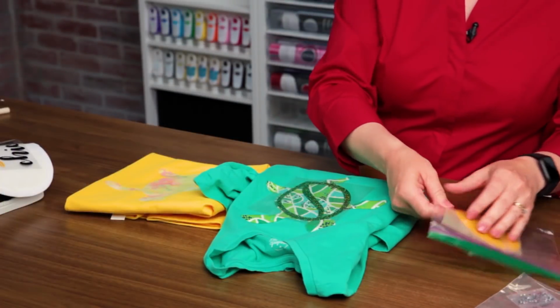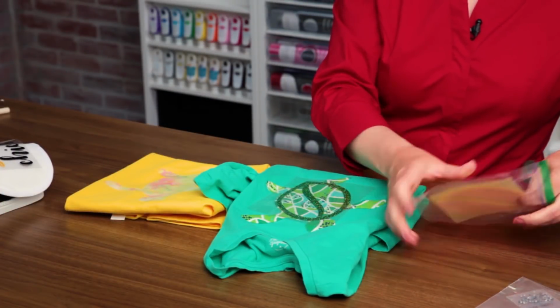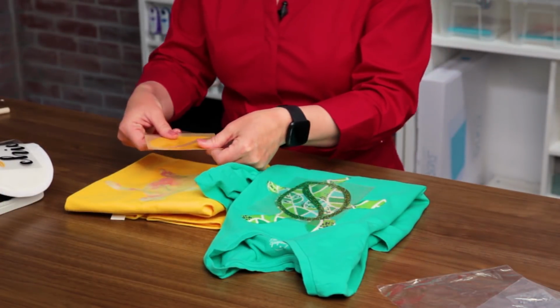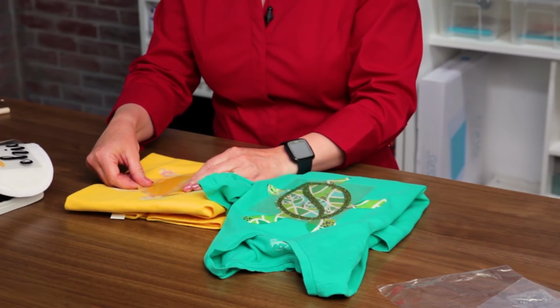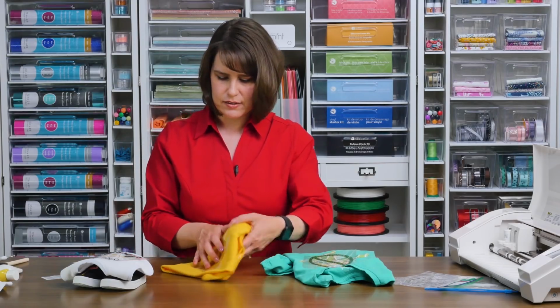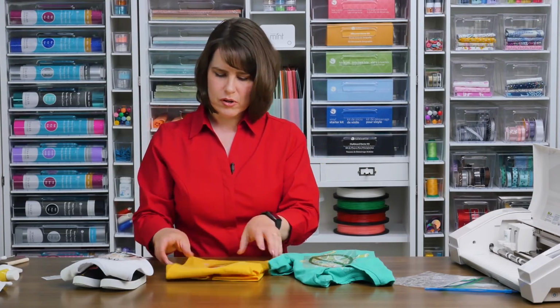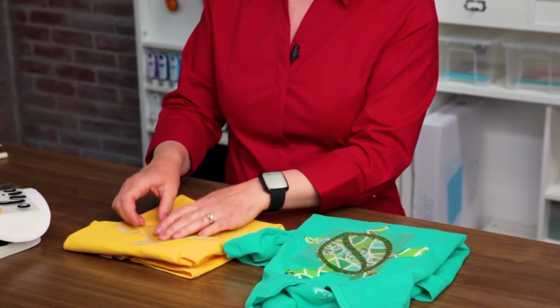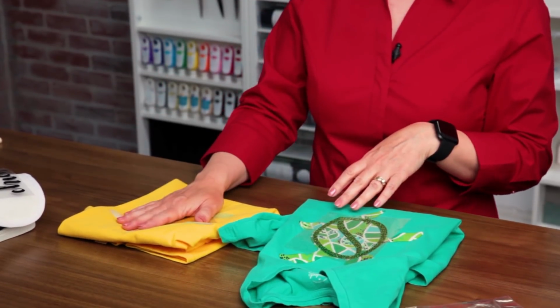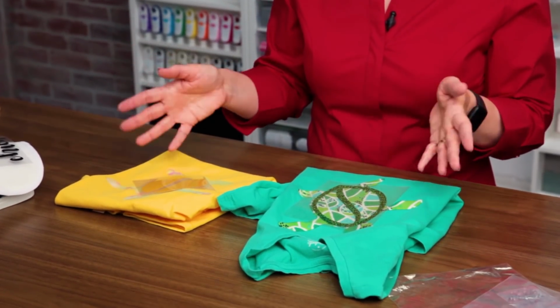And that's the outer shell. This one would be fun with flocked heat transfer to add a design to the inside of the shell. Or again, with fabric applique, you could cut a vinyl stencil and add fabric ink. This gives you a lot of options to customize what you do with your apparel when you're mixing and matching different mediums.